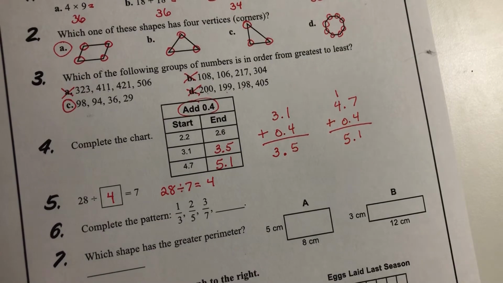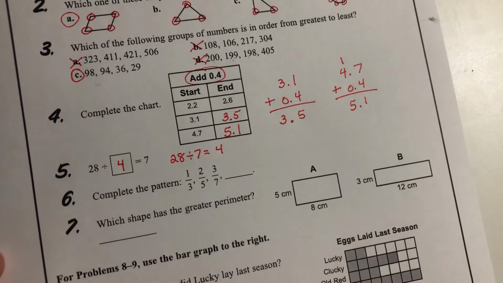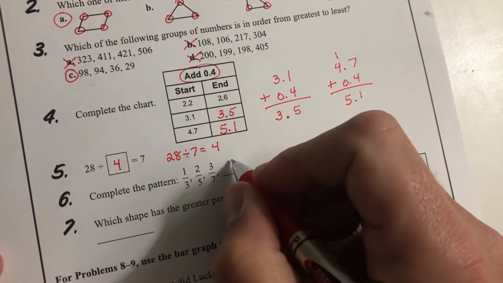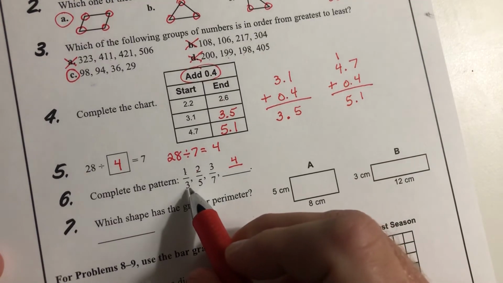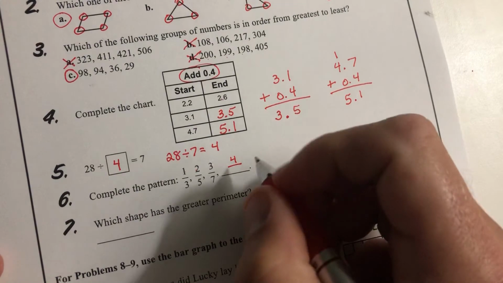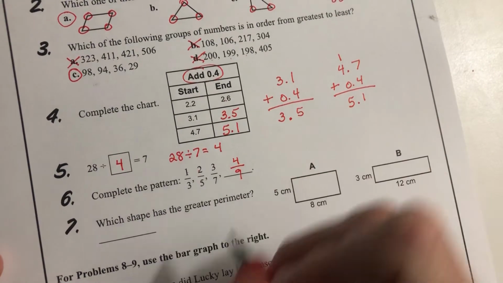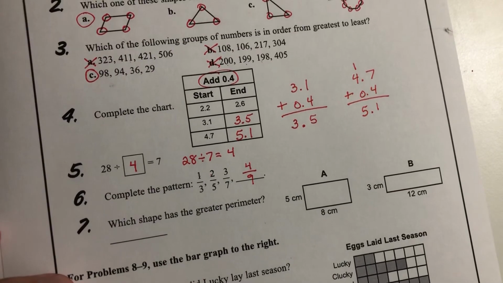Number 6, we're completing the pattern. So if I look at the top row or the numerators, they're going up by 1. So the next one's going to be a 4. Then I look at the denominators and I'd see that they're going up by 2. So I would add 2 to 7 to get 9. So my next fraction in that pattern would be 4 over 9.